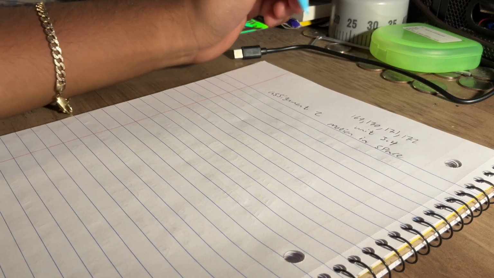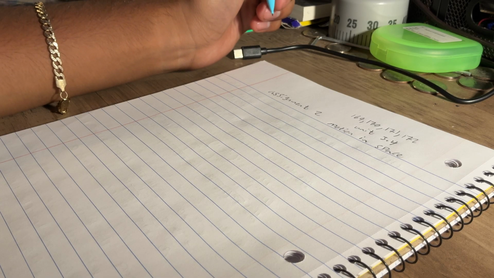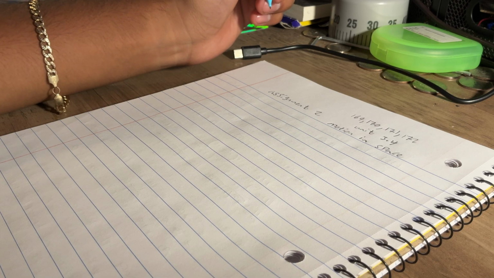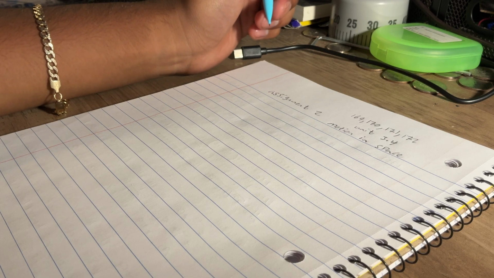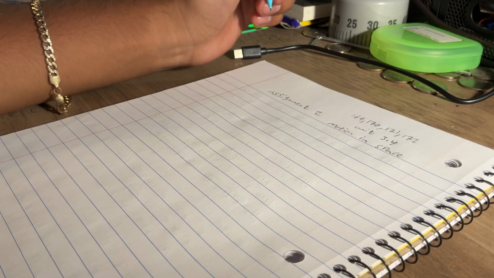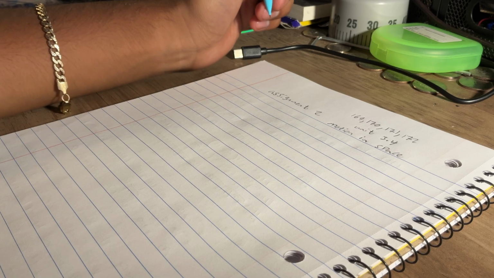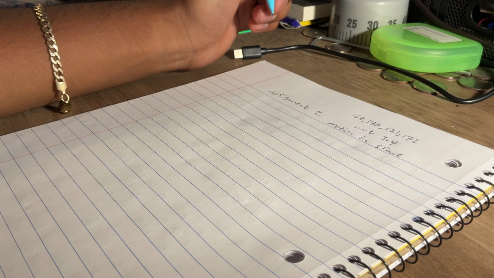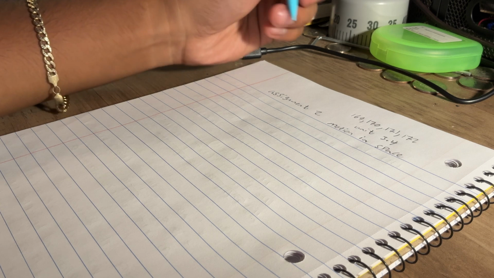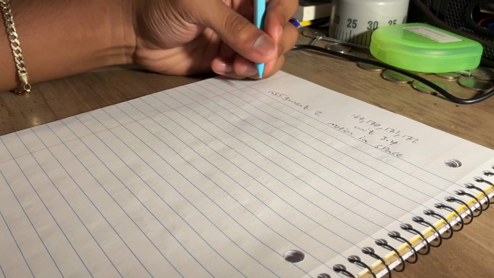Okay, so the prompt is, given that r of t equals the vector e to the negative 5t sine t. Oh no, sorry, not cosine. That's going to be your i, and then e to the negative 5t cosine t is going to be your j, as well as the last one, 4 e to the negative 5t, is going to be your k. Just want to write that out for you.